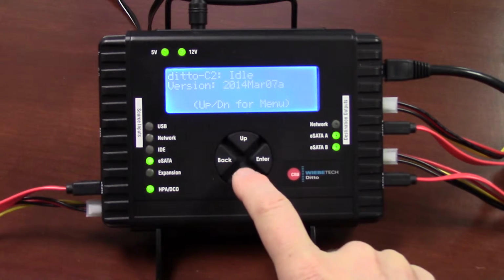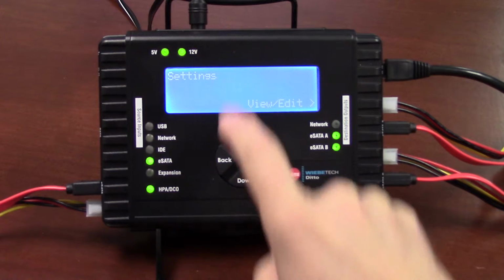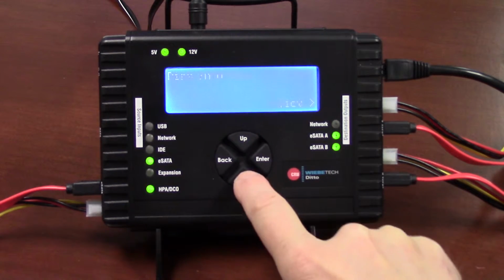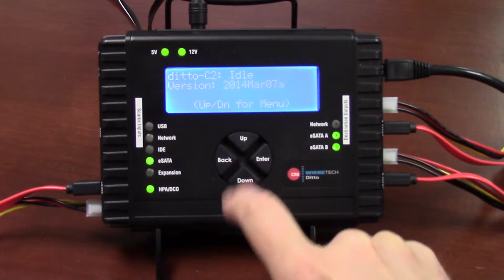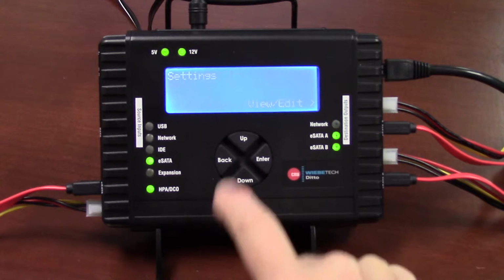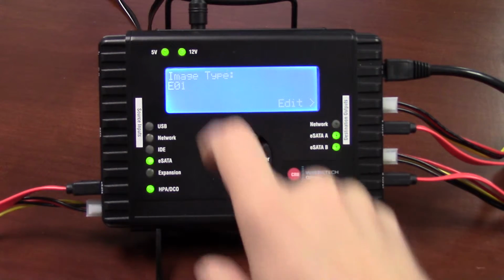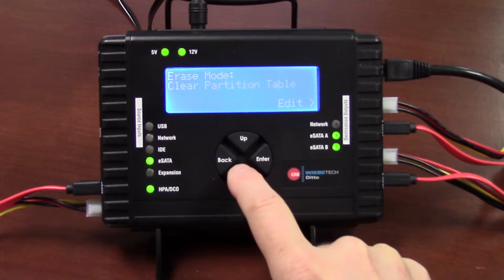We've got the main menu, which is shown up here, and we have the ability to scroll through Settings, Disk Info, Perform Action. If we hit the down button again, we're right back where we started. So we've got everything broken up into three subgroups. Under Settings, if we hit Enter, we can see that we can select our image type.